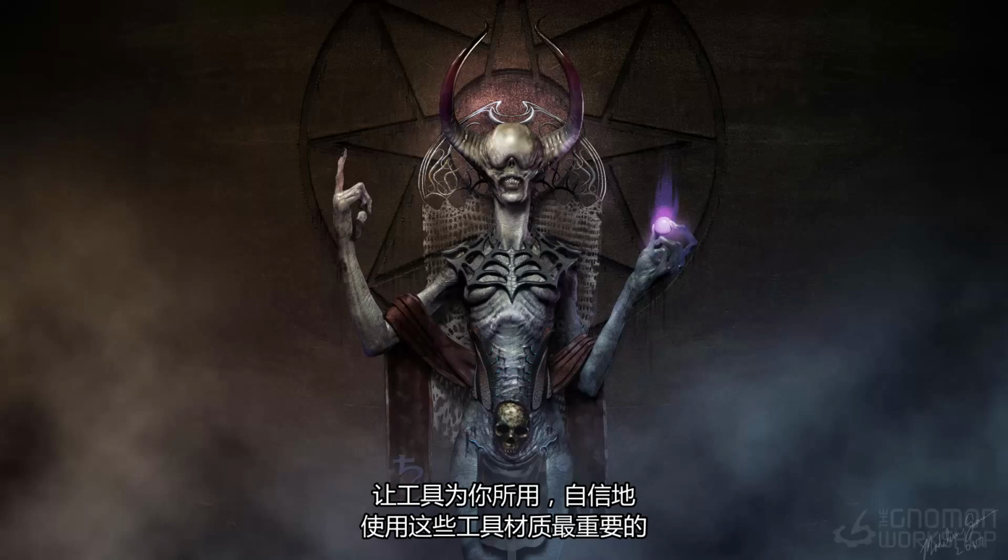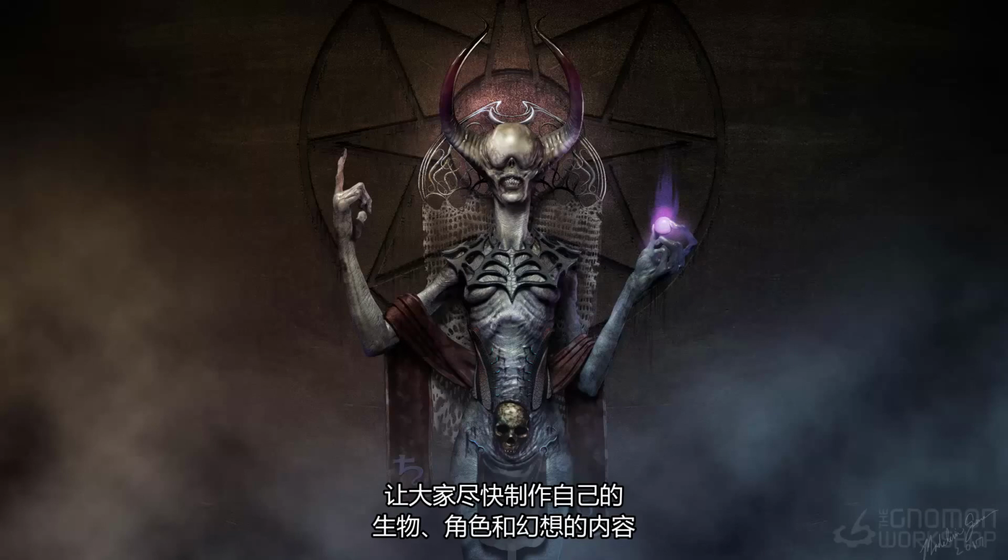And that's the most important thing, to get these tools in your hands, get you confident using them, so you can start making your own creatures and characters and fantasies come to life as soon as possible.